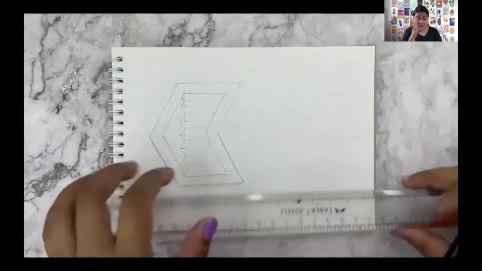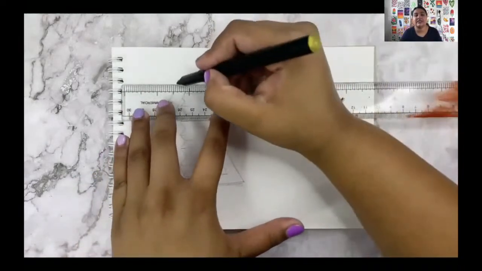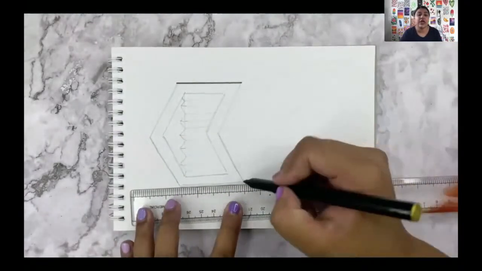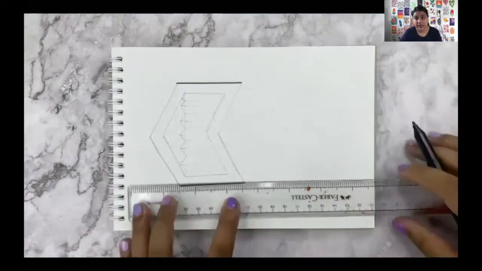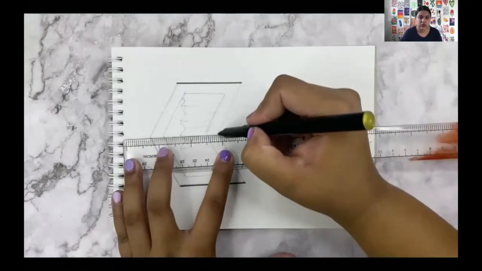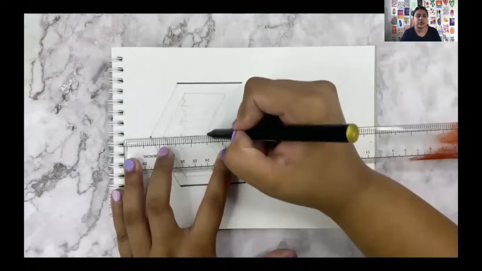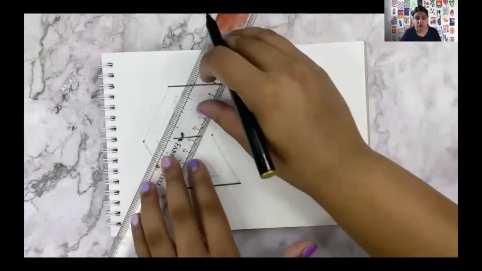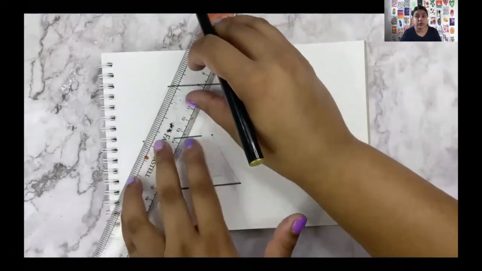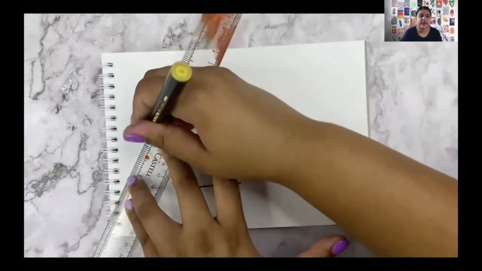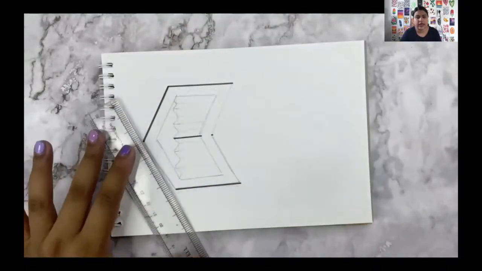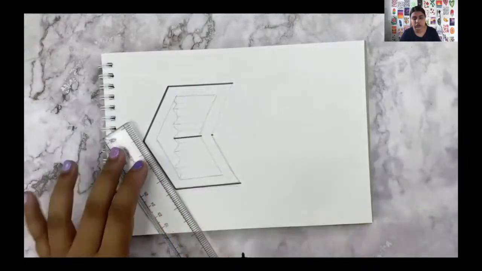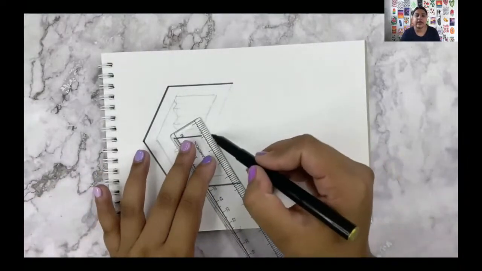I'm using black and I'm going to start off with my sketch pen. If you want to do it with a black pen instead of a sketch pen, that also works. Now one thing to notice is I'm always doing all of my lines as parallel as possible. I do not want my lines to be not parallel, so I'm checking that as I go and taking my time. Do it slowly. You don't have to rush into it. Just do it peacefully and nicely.